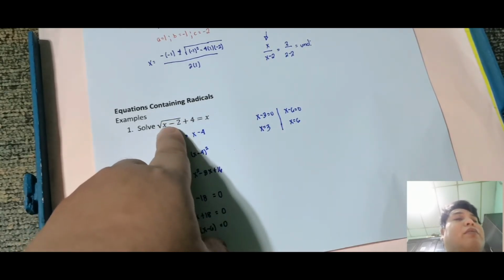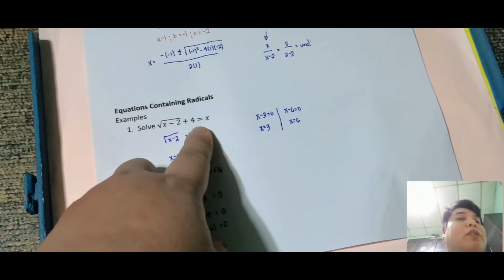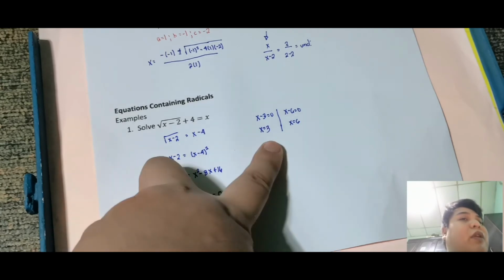Pagdating dito kung 6, 6 minus 2 is 4. Square root ng 4, square root ng 4 is 2, or positive negative 2. So 2 plus 4 is 6. So 6 equal. So ito extraneous.